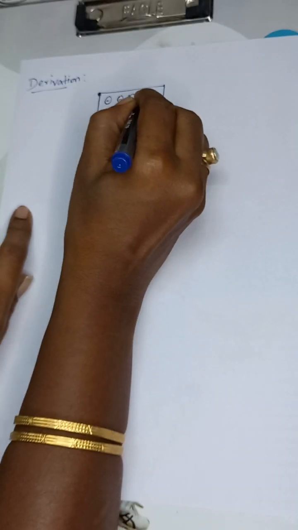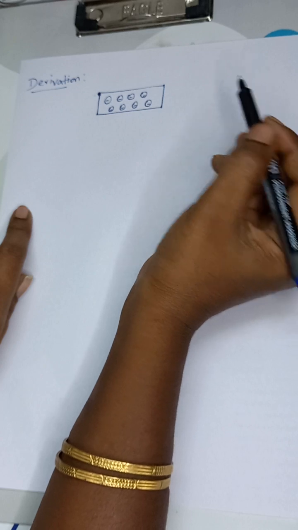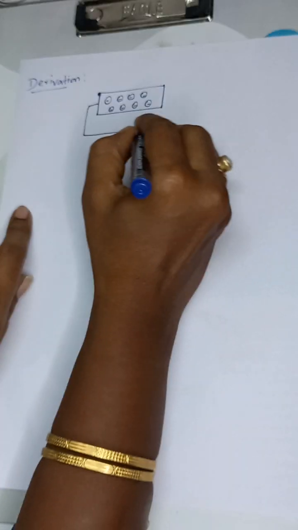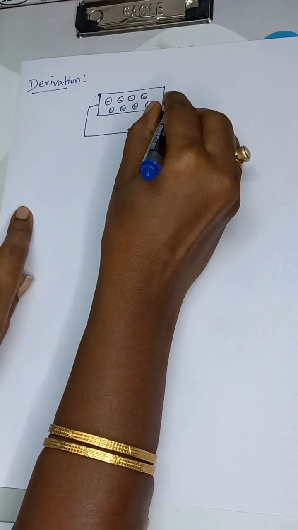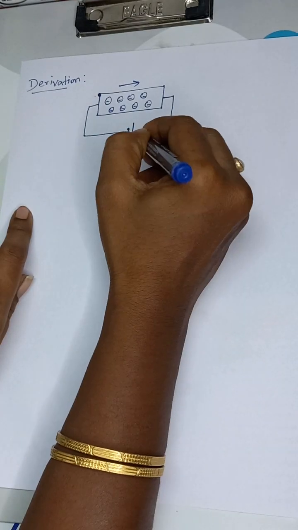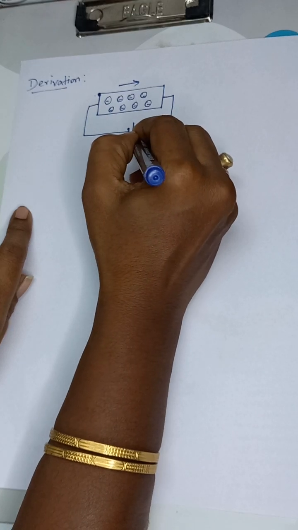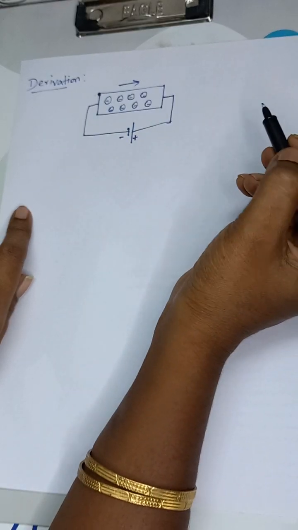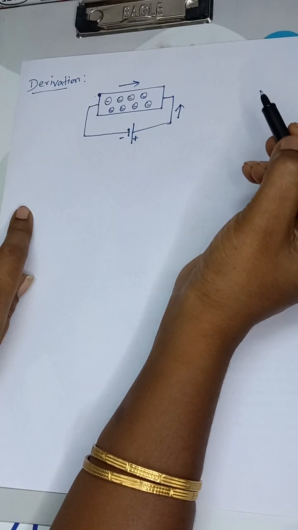In the absence of an electric field, all the electrons move in random directions. When we apply the electric field E, these electrons drift opposite to the direction of the applied electric field.